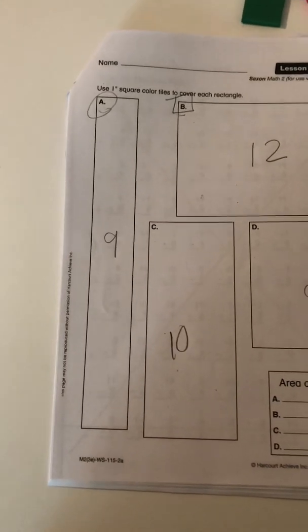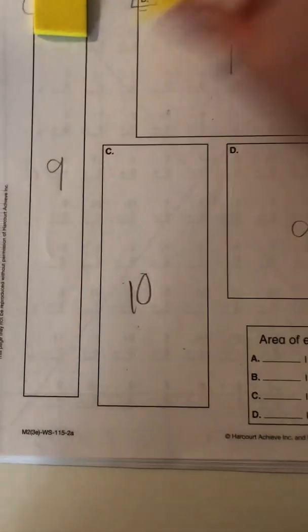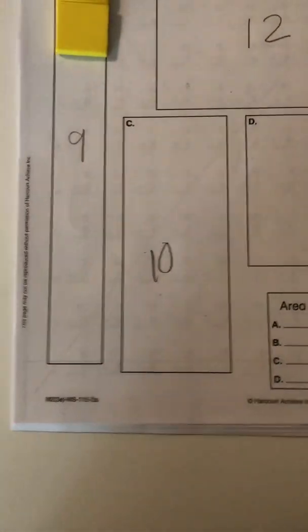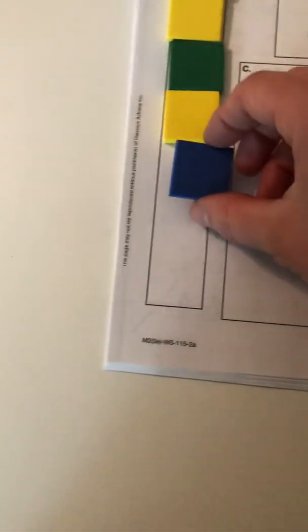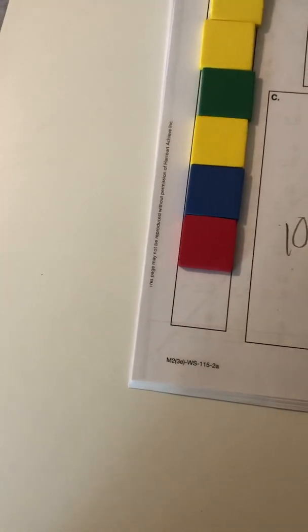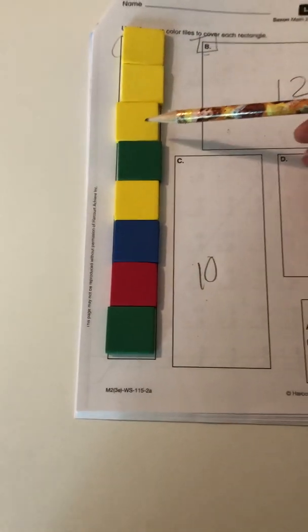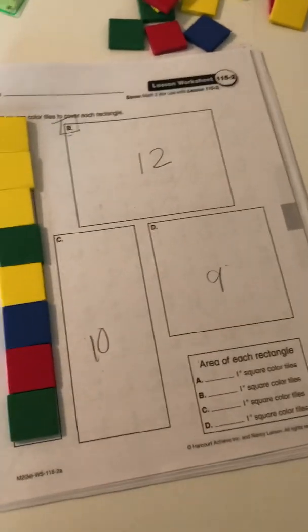Now, we're going to actually use our color tiles and see if our estimates were right. 1, 2, you should be doing this at home. Move the color tiles on with me as we go. And one more. Let's see, how many did it take? 1, 2, 3, 4, 5, 6, 7, 8. Oh, so close. 8 1-inch color tiles for rectangle A.